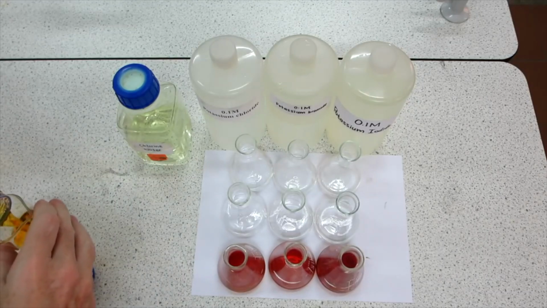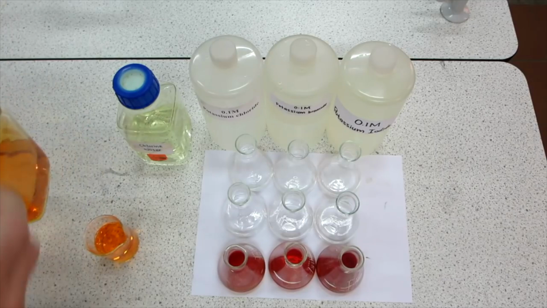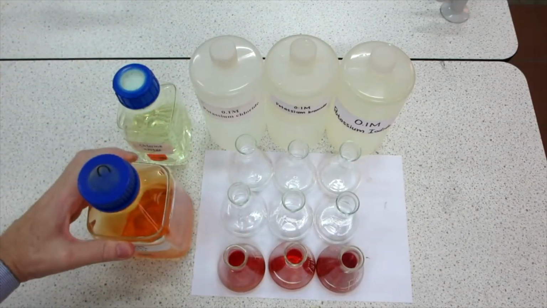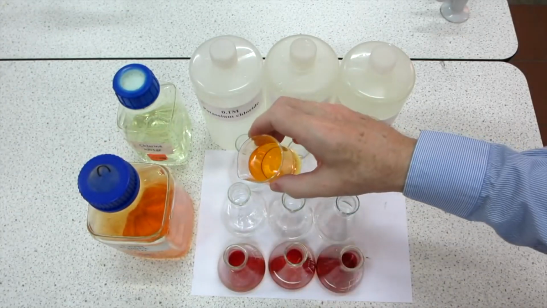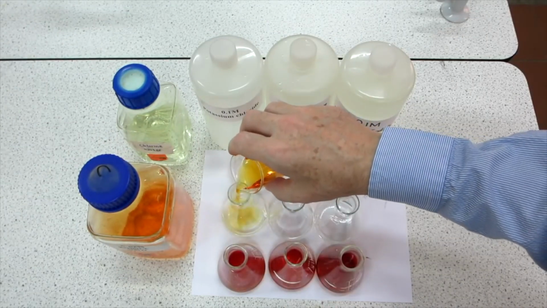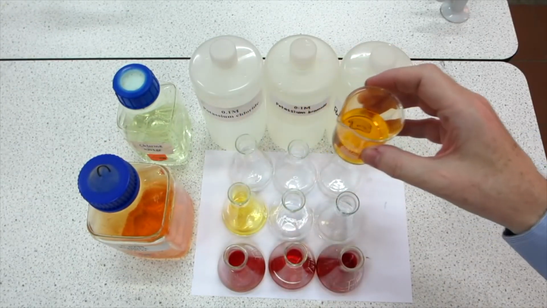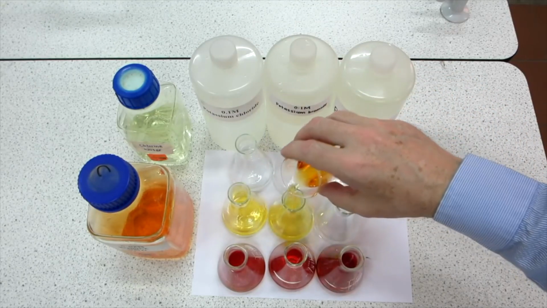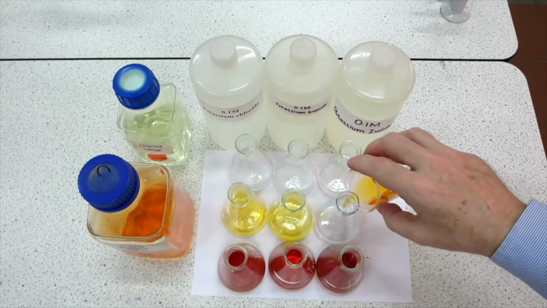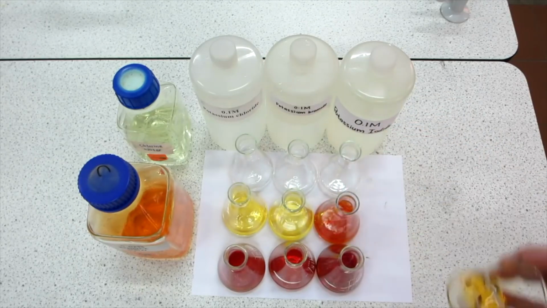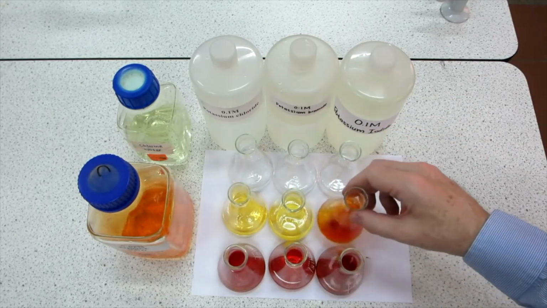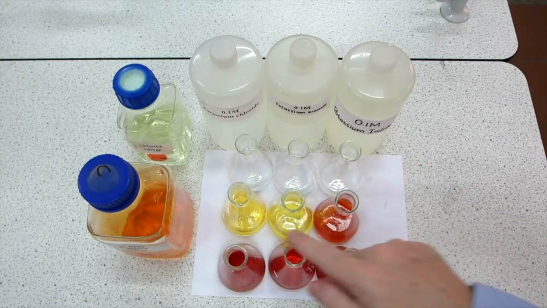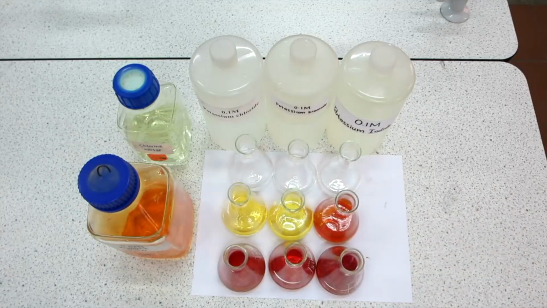This is quite nasty stuff. There's the bromine water. Quickly put the top back on the bottle. The bromine water, 0.02 molar. And let's introduce that into the 3 flasks. So we've got into the first flask, bromine water in potassium chloride. This is bromine water into potassium bromide. And finally bromine water into potassium iodide. And hopefully you can see there that the bromine into potassium iodide has turned a much deeper orange colour than the other 2, perhaps indicating a difference in the reaction.